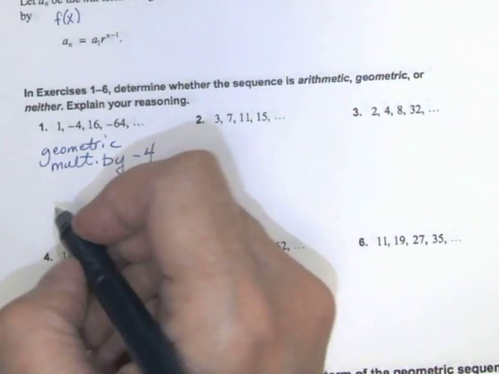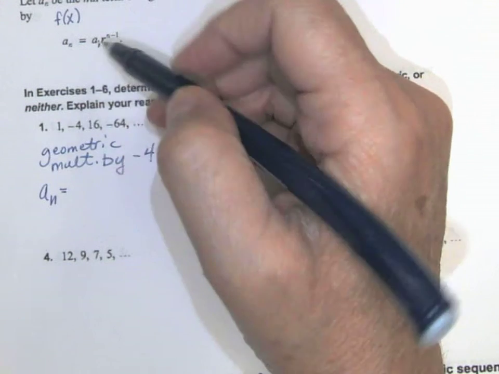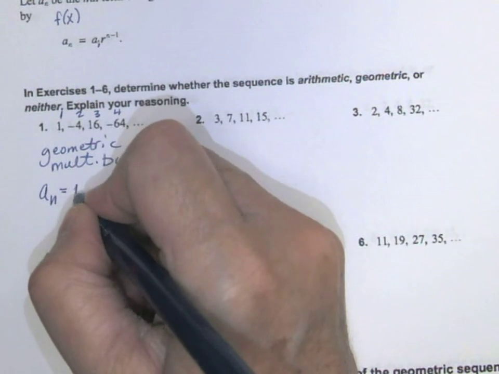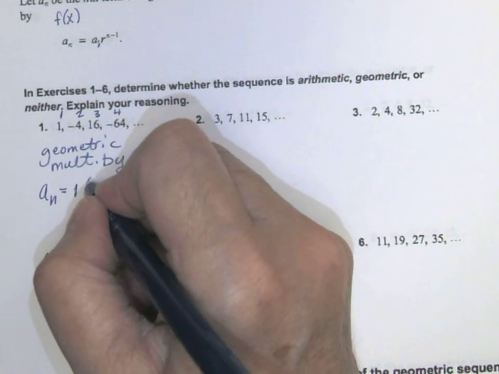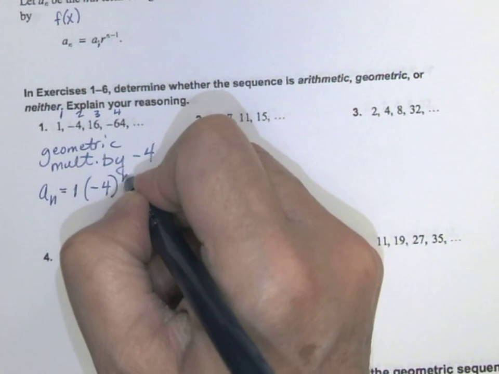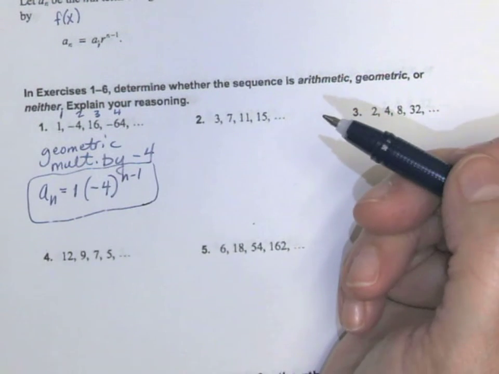So let's go ahead and write the equation. A sub n equals, what does it say to start with? This is term 1, 2, 3, 4. Start with the first term, which is 1. Then your ratio, -4, to the n minus 1. That's how you would write the general equation for this geometric function.